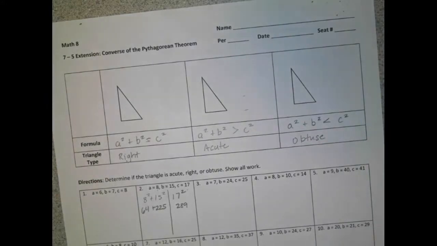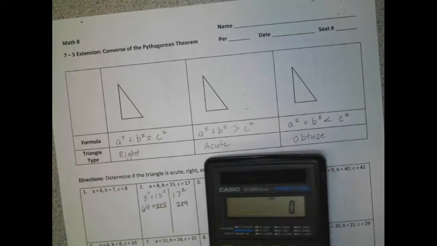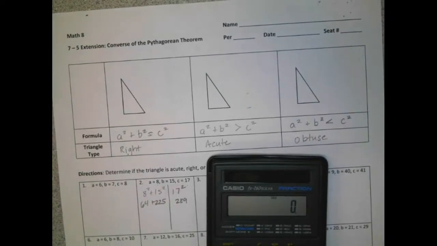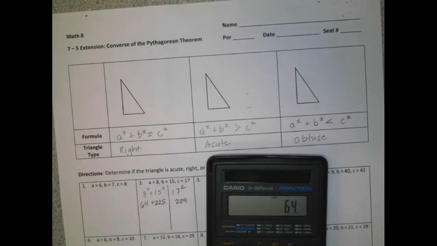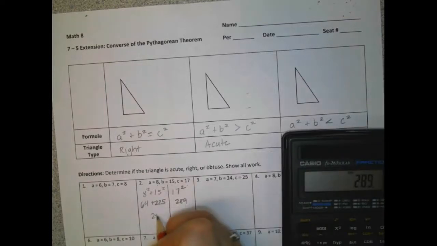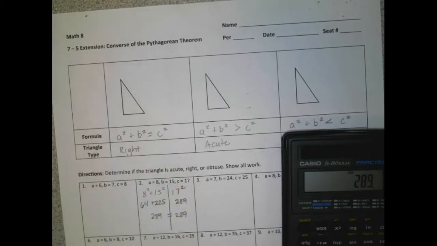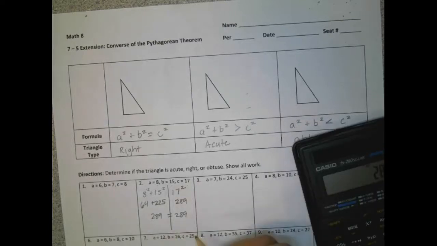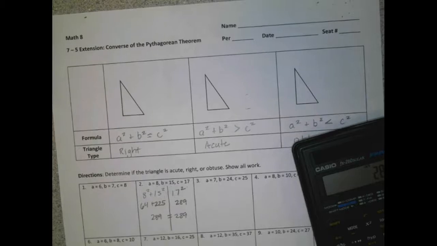Having a calculator is handy, or if you can add 64 and 225 in your head. 64 plus 225 is equal to 289. So 289 is equal to 289. What kind of triangle is this? Okay, so then we're going to write, is it acute? What kind of triangle is it? It's a right triangle, so we're going to do R.